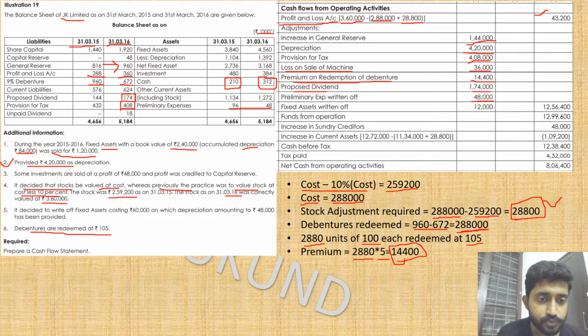Next, fixed assets written off. Write off means debiting the P&L. From the asset side, this asset is no more usable, so you are writing off that asset. So fixed assets will go down, and in the same way it will be written off to the P&L, so P&L will go down. Asset goes down, liability goes down, and the balance sheet will tally. The written off fixed assets cost 60,000, depreciation is 48,000, which means 60,000 minus 48,000, 12,000, is the book value of the asset that is written off. So 12,000 is debited to the P&L. Now I am adding that back. So finally, the funds from operation can be calculated.